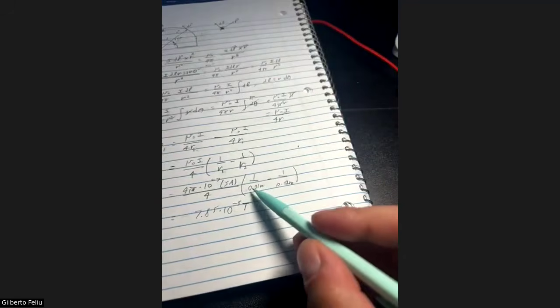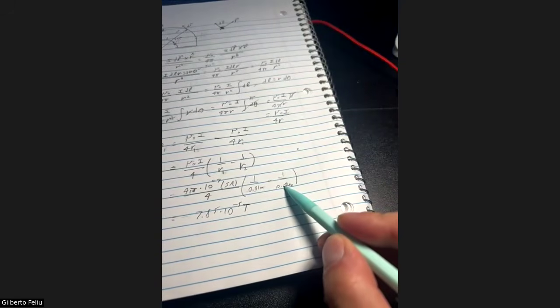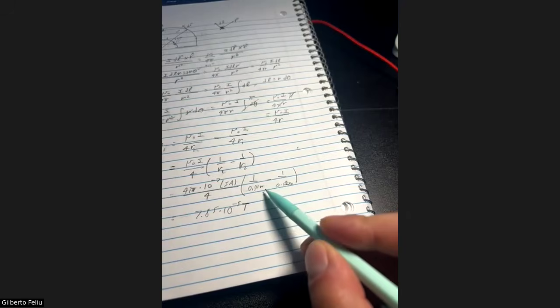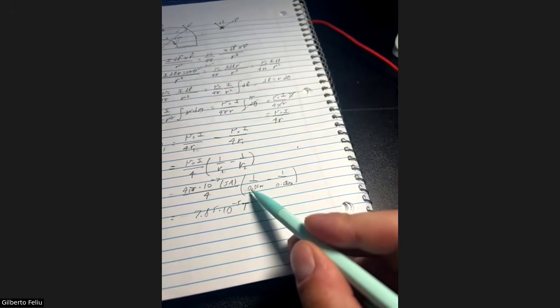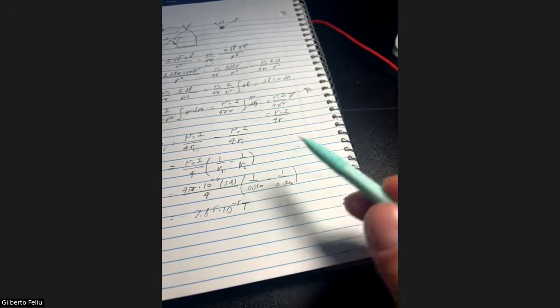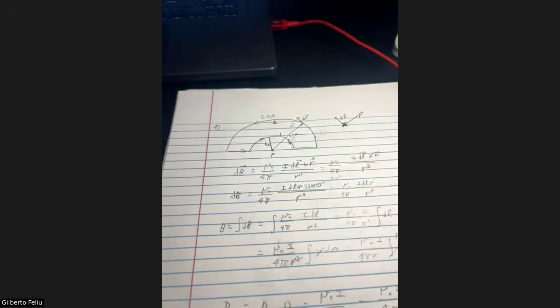In which case, this one was R1, this one was R2. Here you're dividing by a smaller number, so R1 should have the stronger magnitude, which means that it's going to be pointing more towards us than into the page.